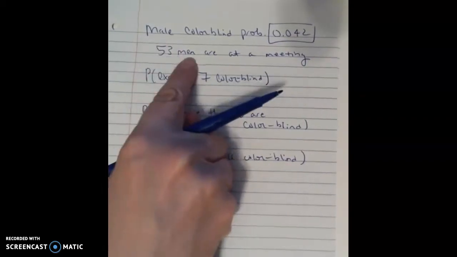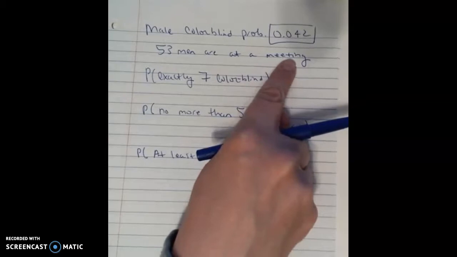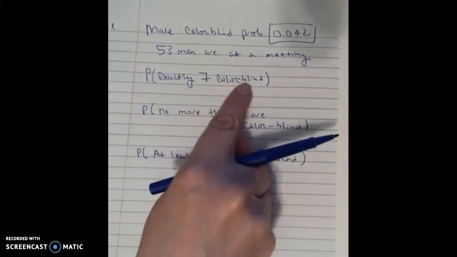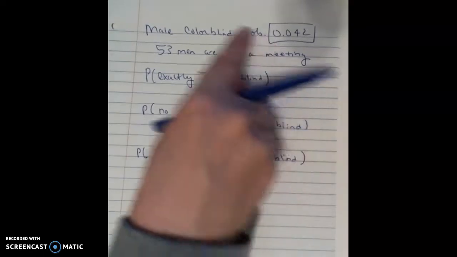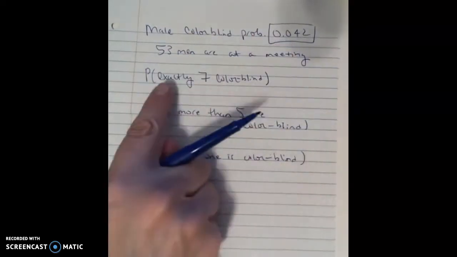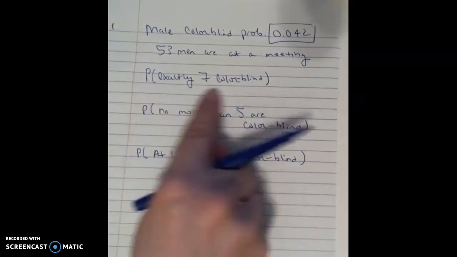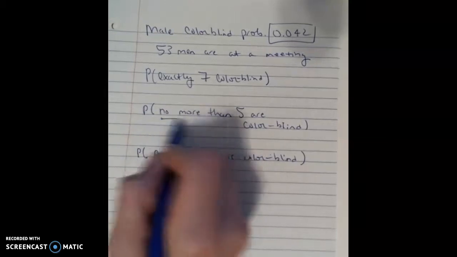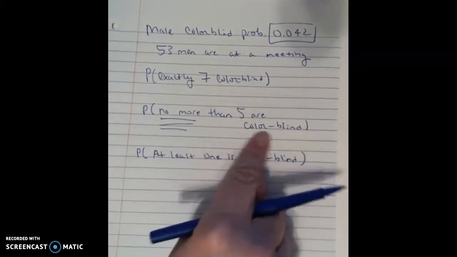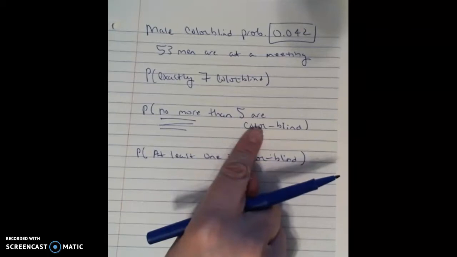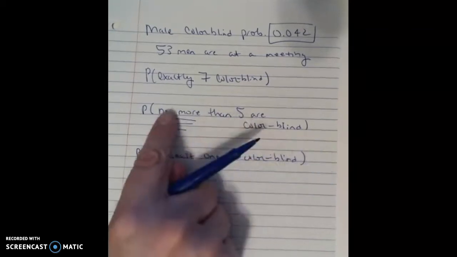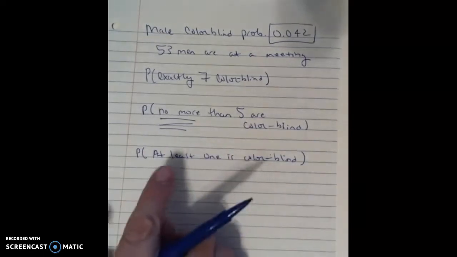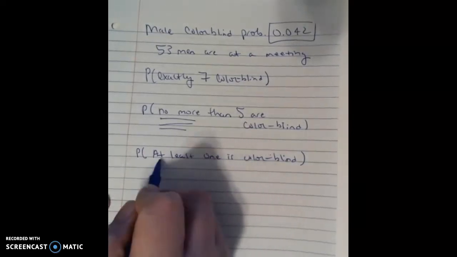So say there are 53 men at some meeting, okay? I want you to find the probability that exactly 7 men are colorblind, so exactly 7. But again, all 53 are at the meeting. So you just ask, who's colorblind, right? Exactly 7 colorblind. Then the probability that no more than 5 are colorblind. So no more than 5. So can't have 10 of them colorblind, no more than 5. Okay, and be careful, don't forget about 0. And then at least 1 is colorblind.